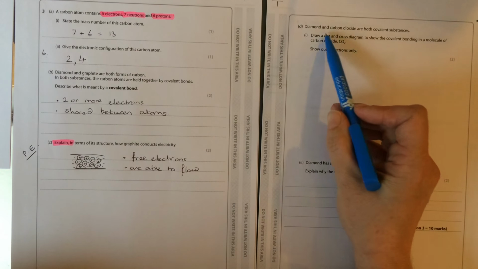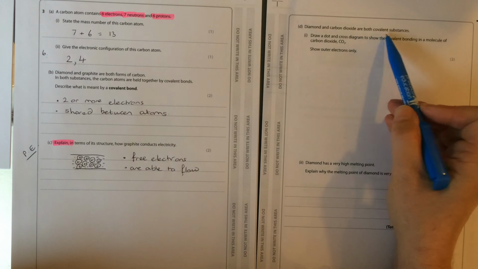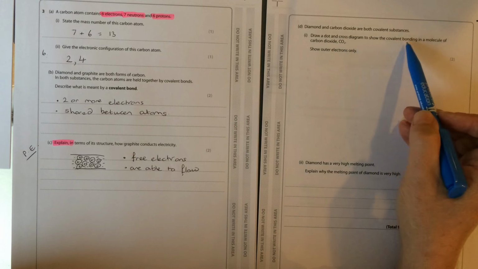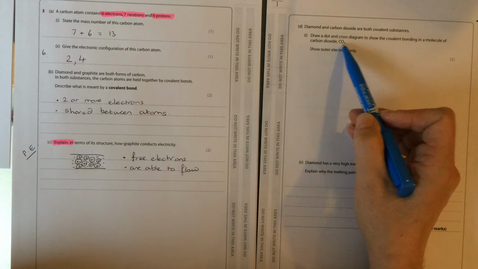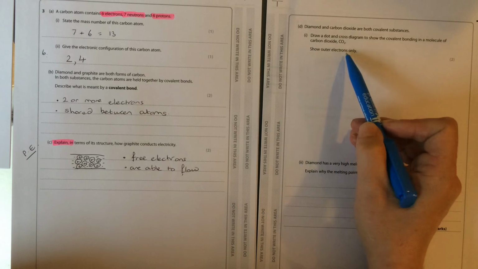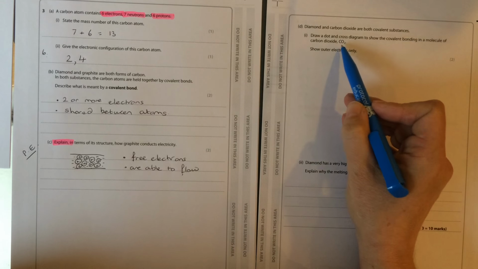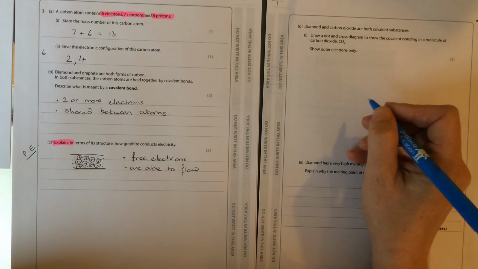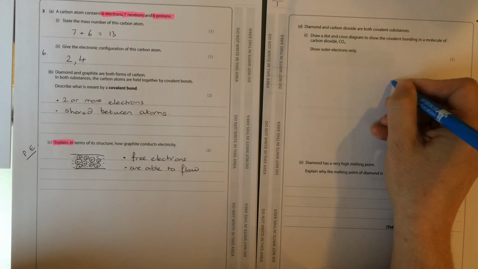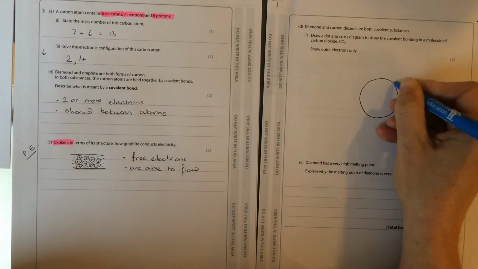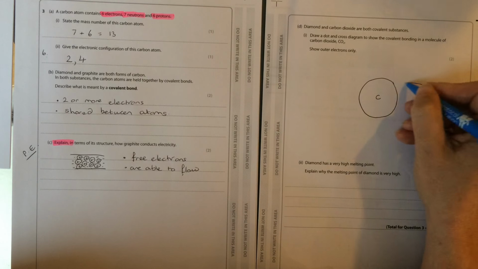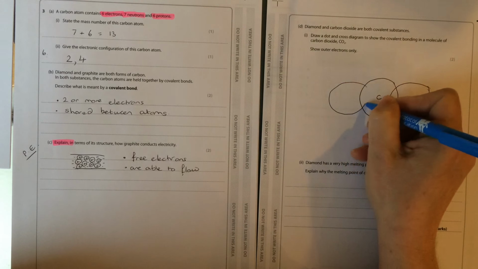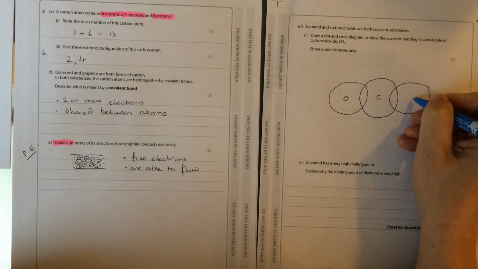Question D. Diamond and carbon dioxide are both covalent substances. Draw a dot and cross diagram to show the covalent bonding in a molecule of carbon dioxide. Show outer electrons only. They've told me that it's CO2, and so I've got to draw myself a dot and cross diagram. I'm going to start off by drawing my circle. Here's my carbon, with 1 oxygen on this side and 1 oxygen on this side.